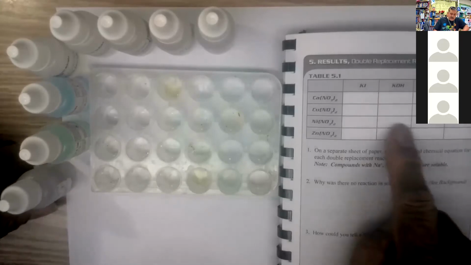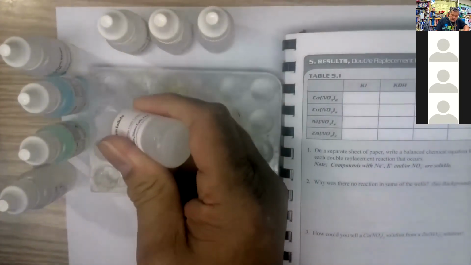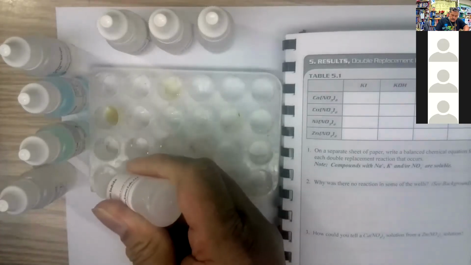Now, first we're going to do the potassium iodide going down like that. There's the potassium iodide. Going to put drops in going that way. Okay. We go 3 drops in each of the 4 wells.